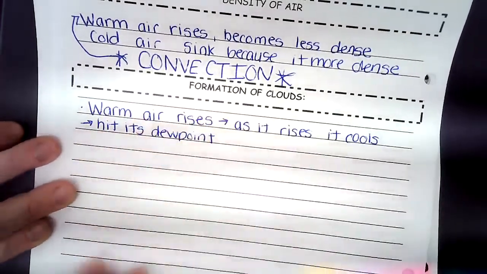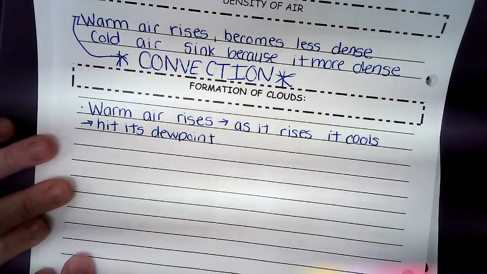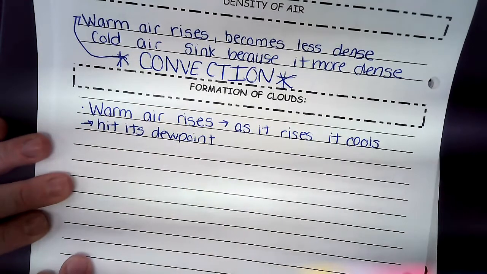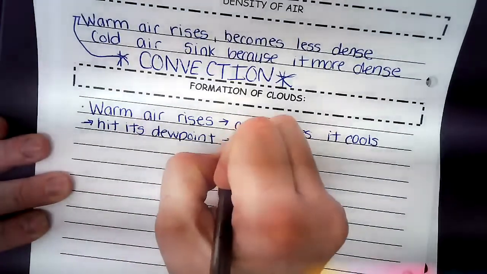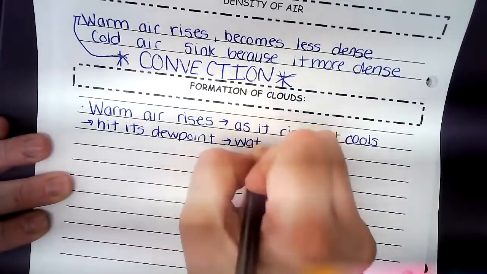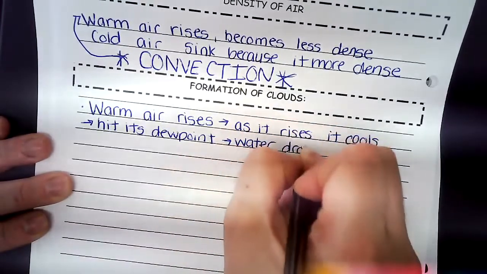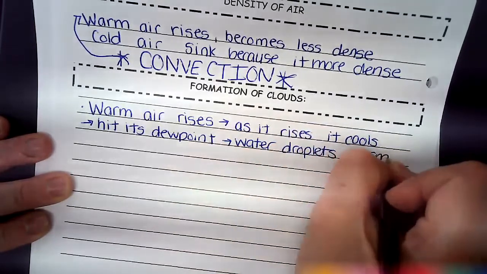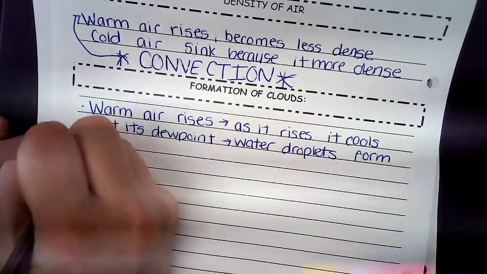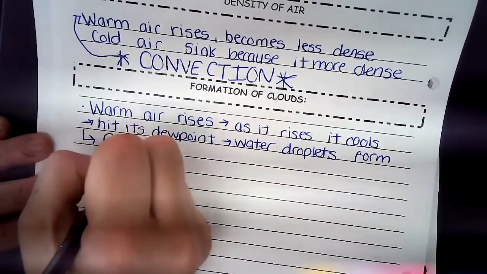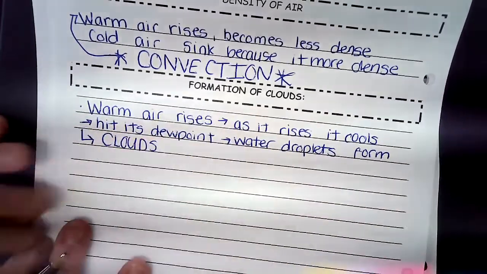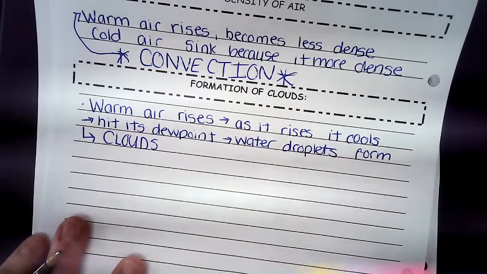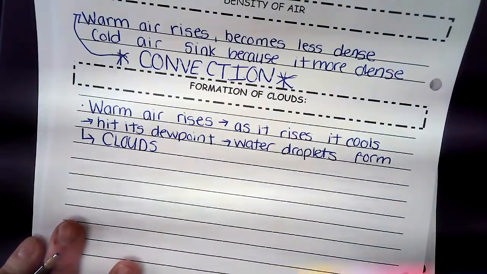What happens when air hits its dew point? It rains, or at least water droplets form. You're right. And then we have clouds. Those clouds are nothing more than what I just breathed on the window.